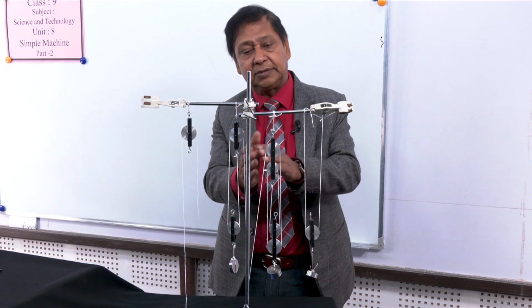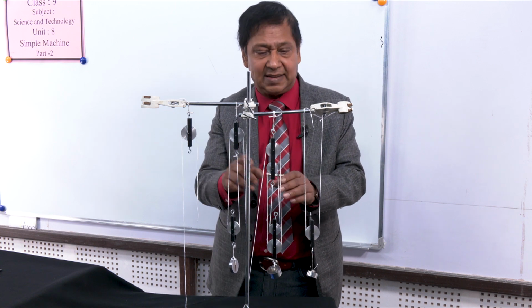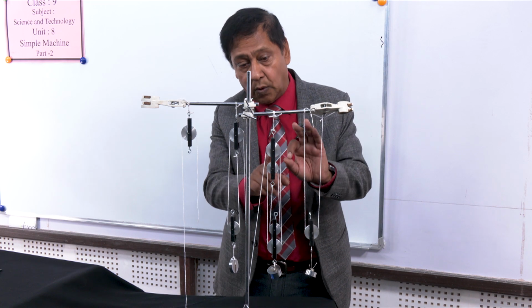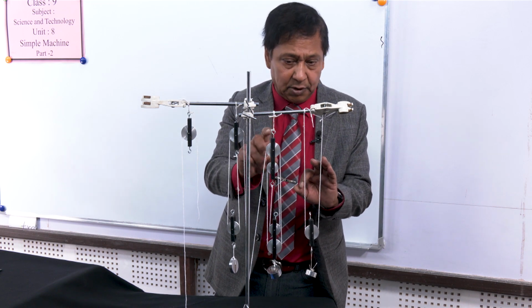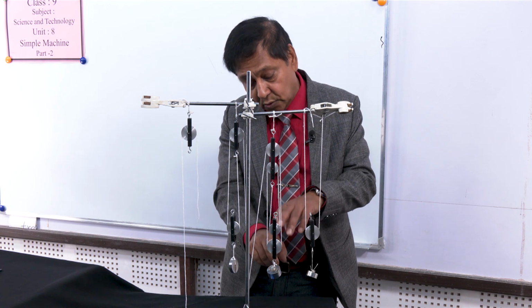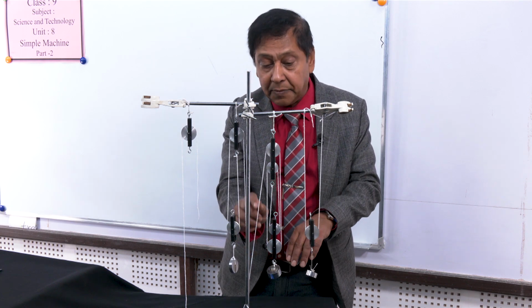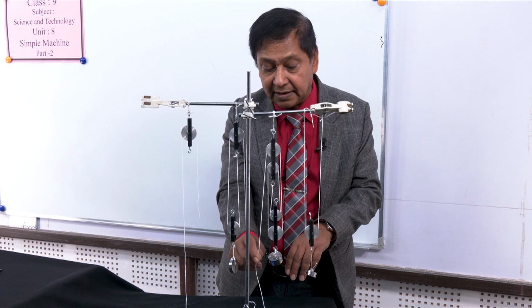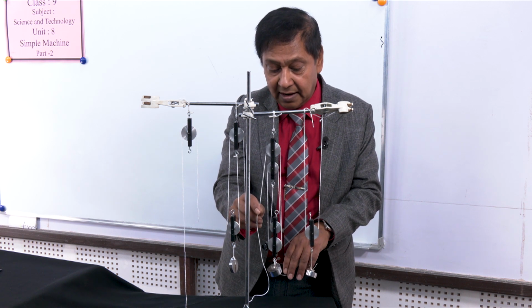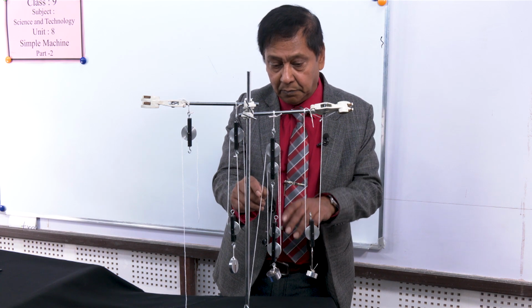Okay, now this is the last one, block and tackle. Block and tackle consists of two pulley blocks. One is connected to a rigid support which doesn't move up and down, and another block is connected to the load which moves up and down along with the load like this. And this is the block and tackle.